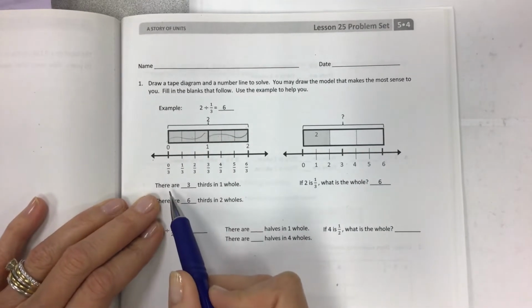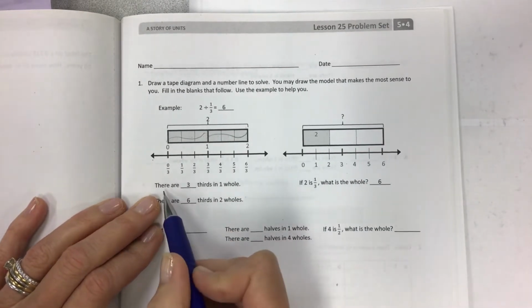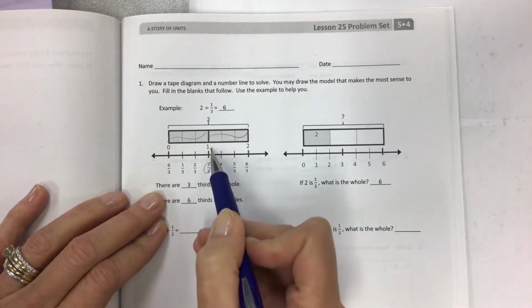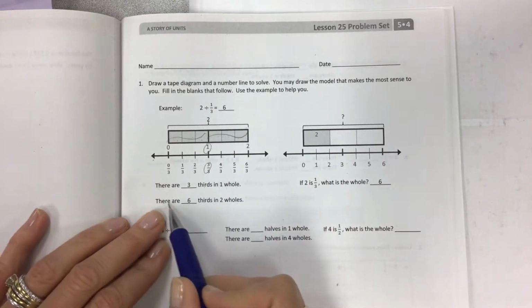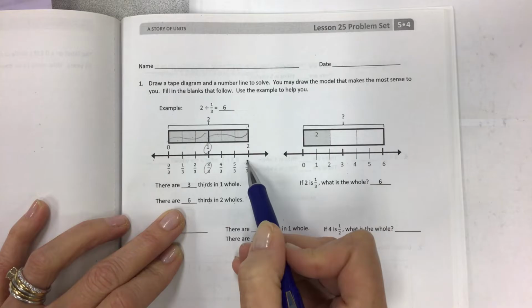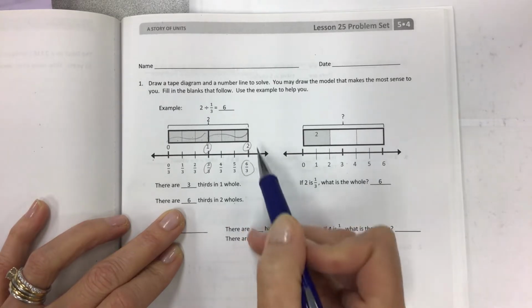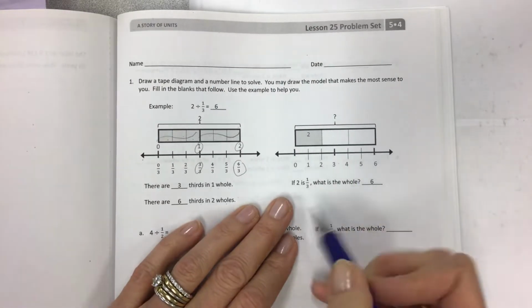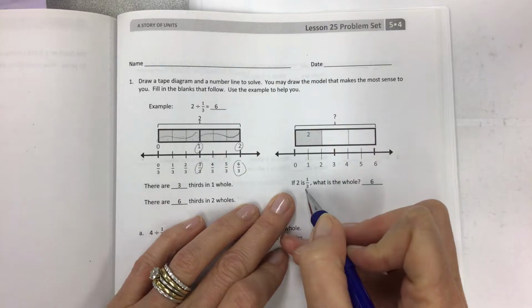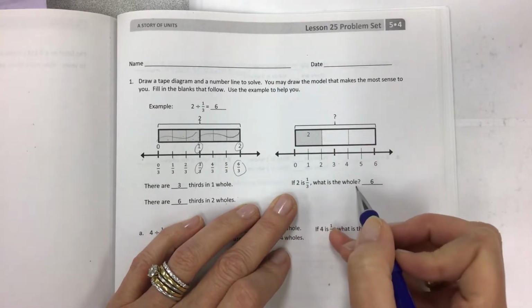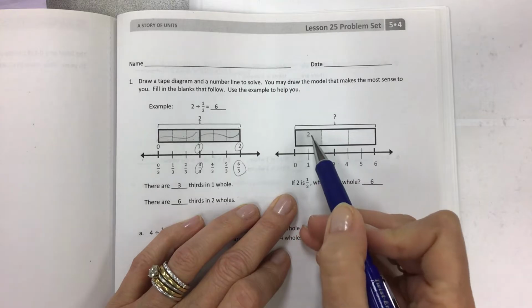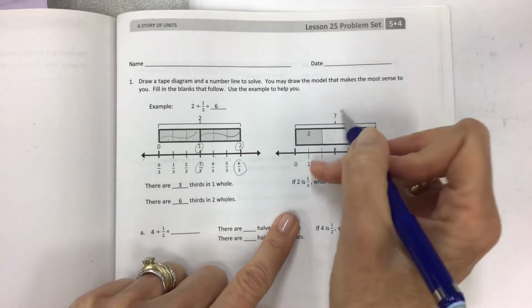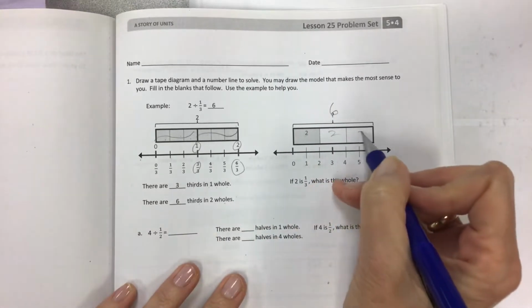So they also like you to show that you understand the thinking by saying there are 3/3 in one whole. 1, 2, 3, right here. 3/3 in one whole. See how it matches. And there are 6/3 in 2 wholes. 6 divided by 3 is 2. Equivalent. Okay? The other idea is if 2 is 1/3, what is the whole? So if 2 is 1 out of 3 parts, what would be the whole? And that would be 6. 2, 2, 2.